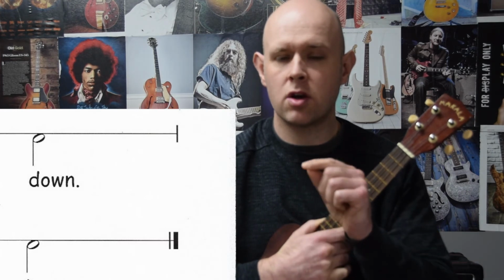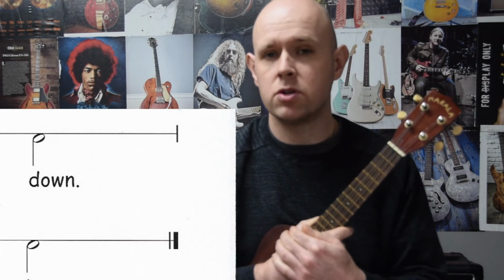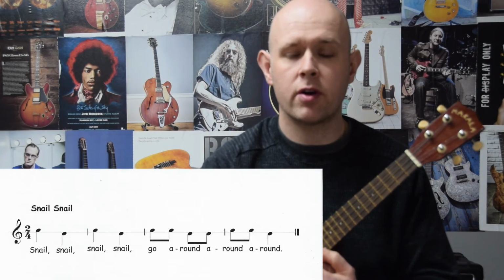So I'm going to give a 2 count before each song, and then we'll come into the song. The one thing to be aware of is in the song Up and Down, the last note at the end of each line is a circle note with a stem on, and this actually rings out for 2 beats. And you'll hear that when we play the song, we'll let that note ring for 2 beats. So the first song is Snail Snail.